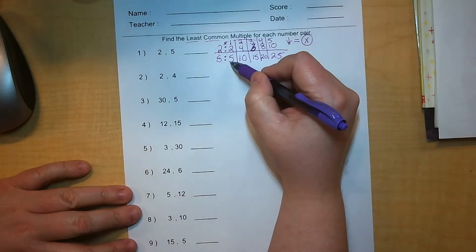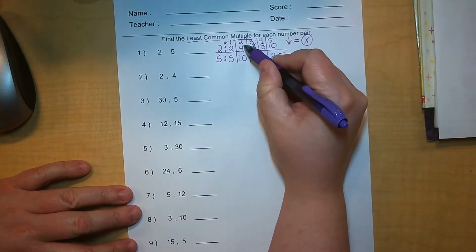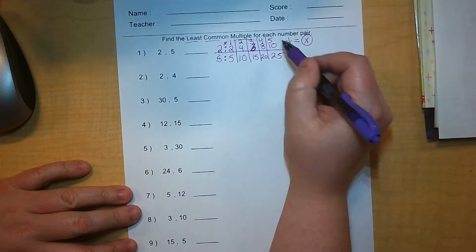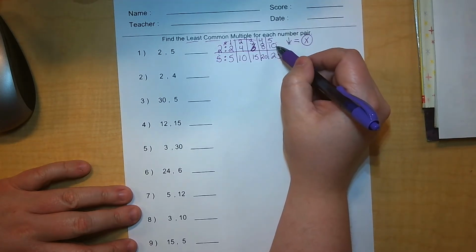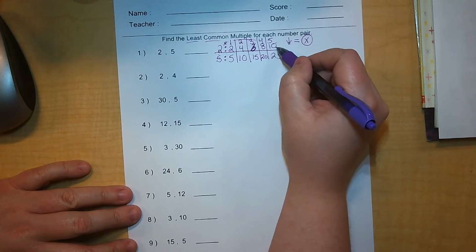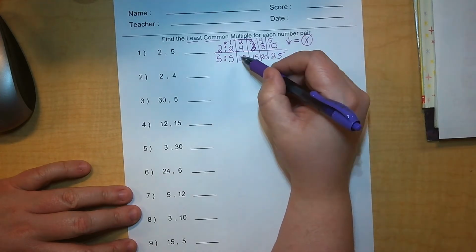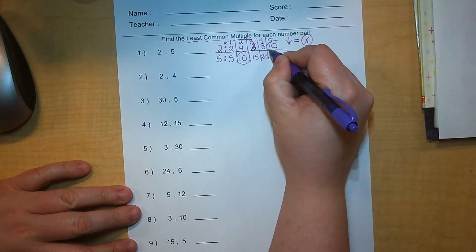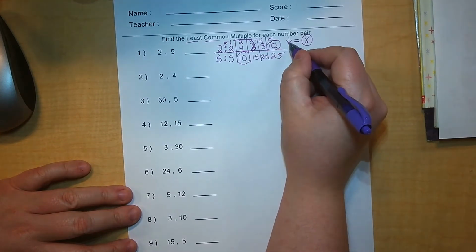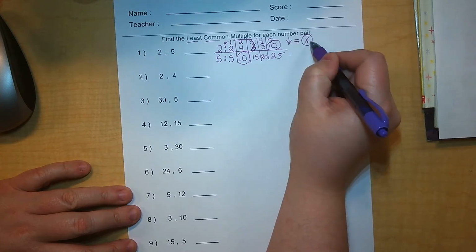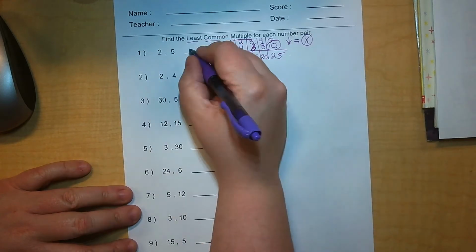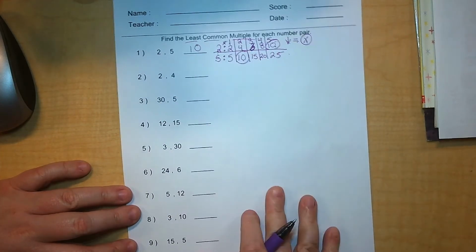So 2 is not going to work. I don't see any 2's down here. 4 is not going to work. 6 isn't going to work. 8 isn't going to work. 10 might work because it ends in a 0. So let's see, 10. Yes. 10 is our smallest common multiple, or our least common multiple. So the answer is 10.